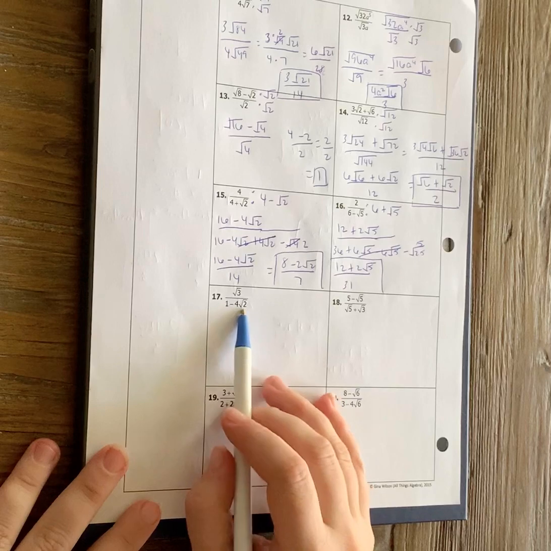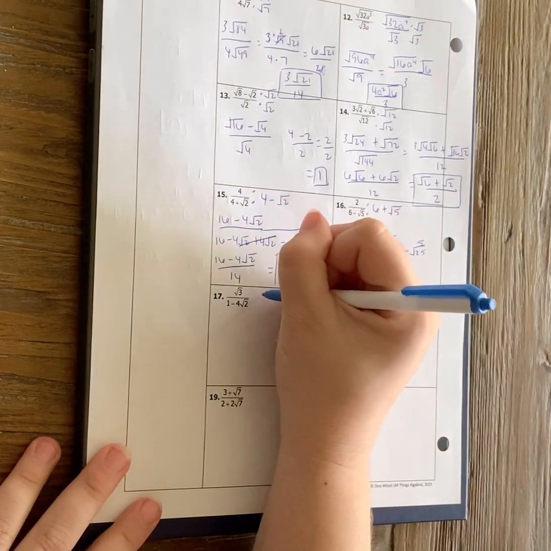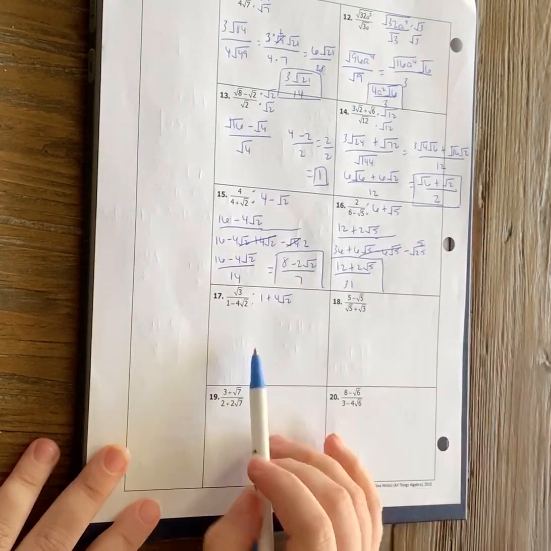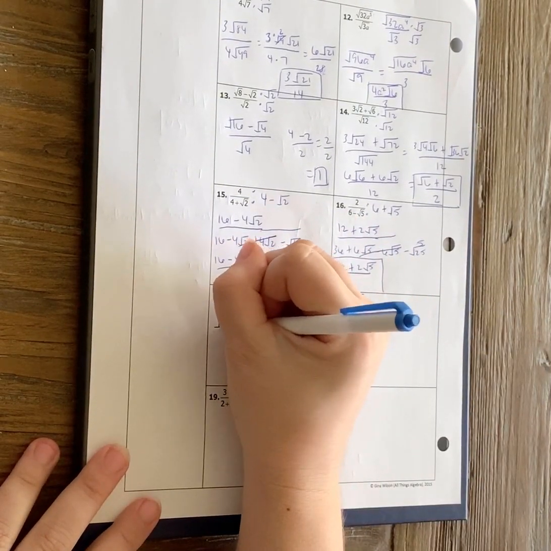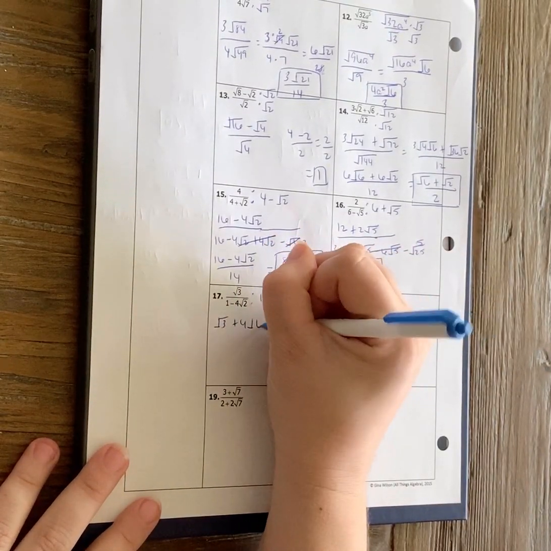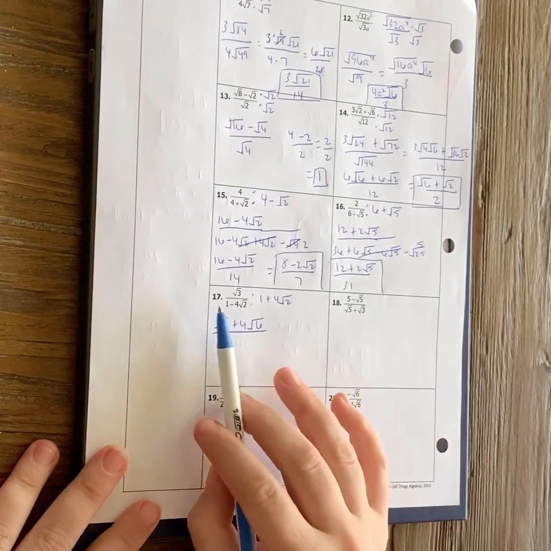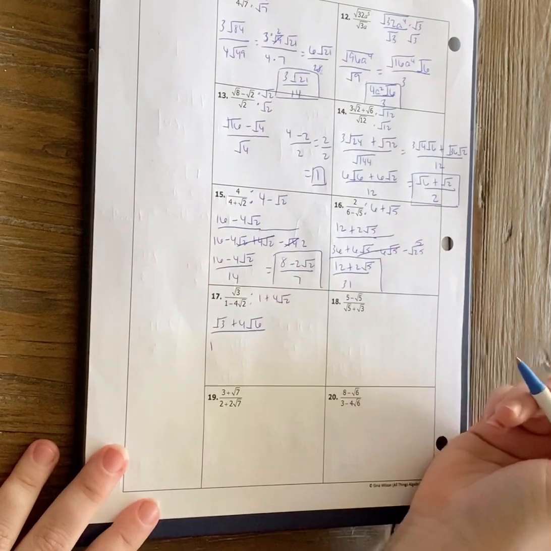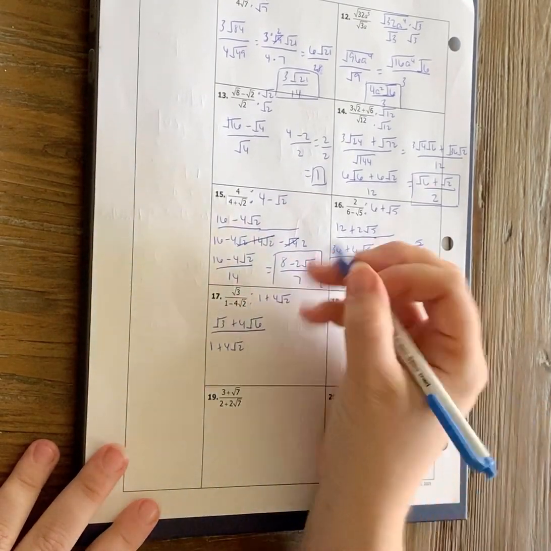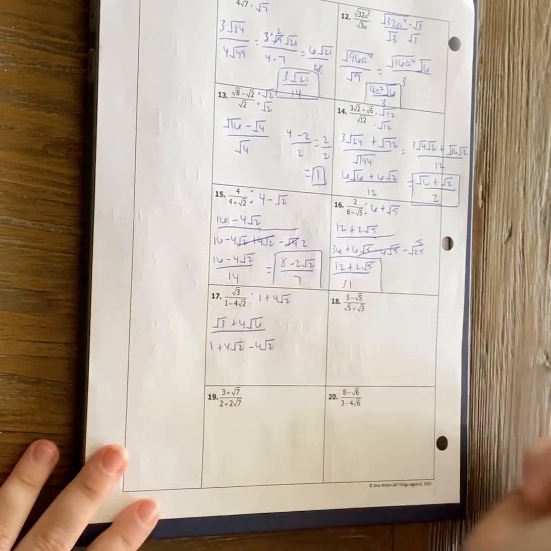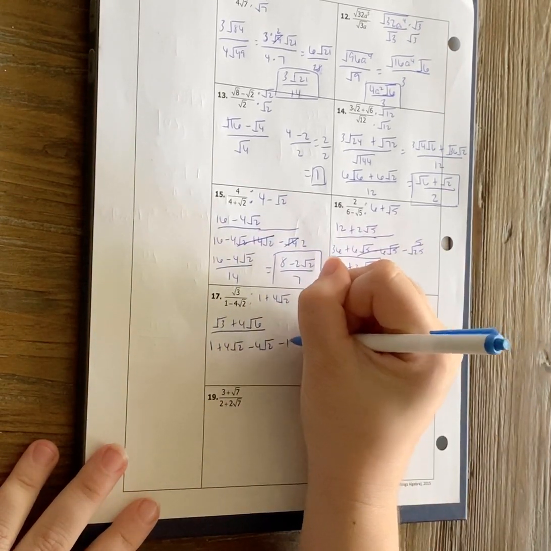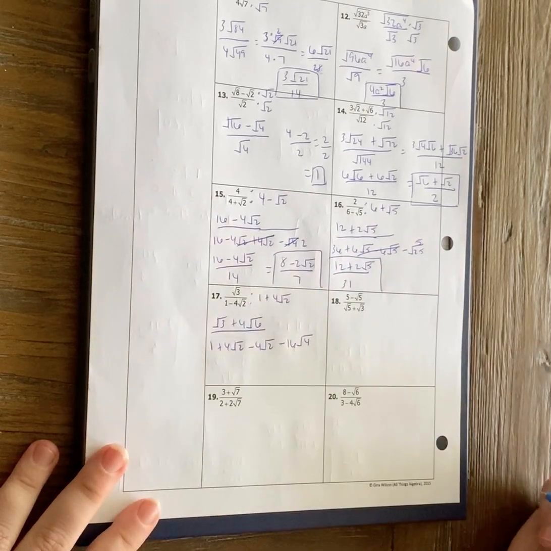17, the conjugate of the denominator is 1 plus 4 square root of 2. So square root of 3 times 1 is the square root of 3. Square root of 3 times 4 square root of 2 is 4 square root of 6. 1 times 1 is 1. 1 times 4 square root of 2 is 4 square root of 2. Negative 4 square root of 2 times 1 is negative 4 square root of 2. Negative 4 square root of 2 times a positive 4 square root of 2 is negative 16 square root of 4.